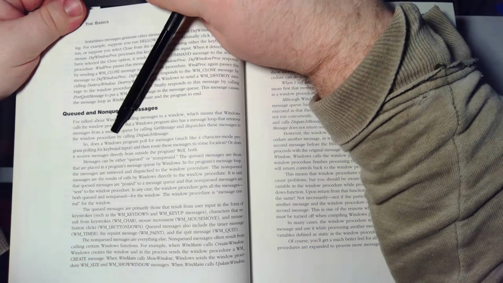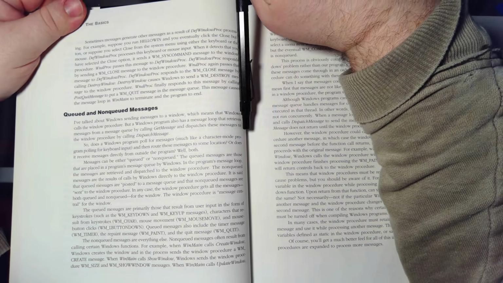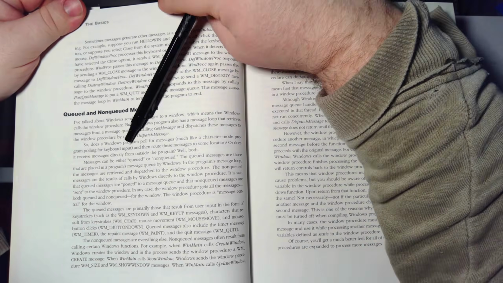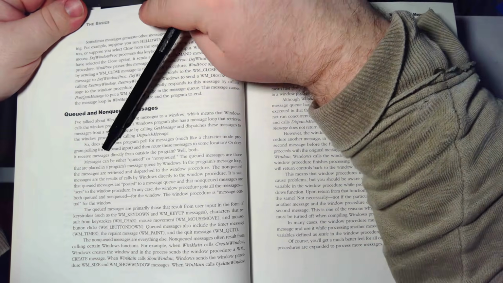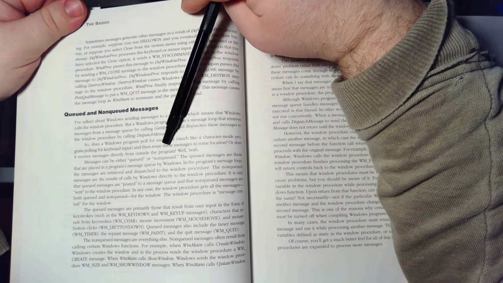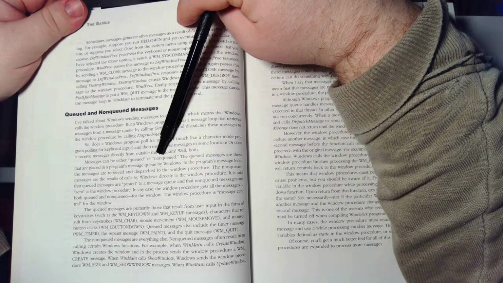So, does a Windows program poll for messages, much like a character mode program polling for keyboard input, and then route these messages to some location? Or does it receive messages directly from outside the program? Well, both. Messages can either be queued or non-queued.